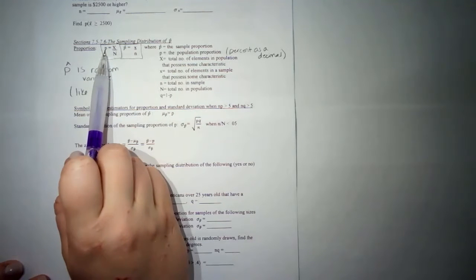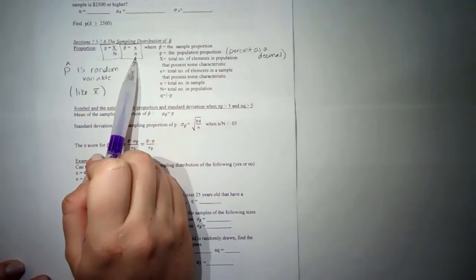That's that little, what do we call that, caret that's sitting on top of p, they call it a hat. So that's p hat, and it's just like X bar. Okay. Anytime plain p is involved, it's a population. Anytime p hat is involved, it's a sample. That's how you know the difference. Okay, so population because it's plain p, p hat because it's a sample.